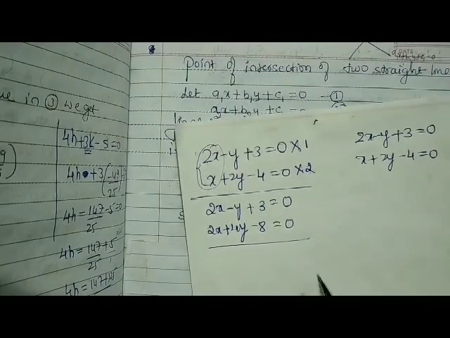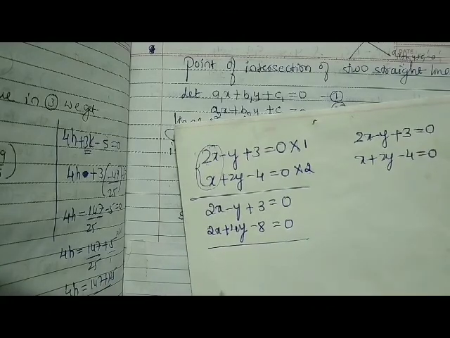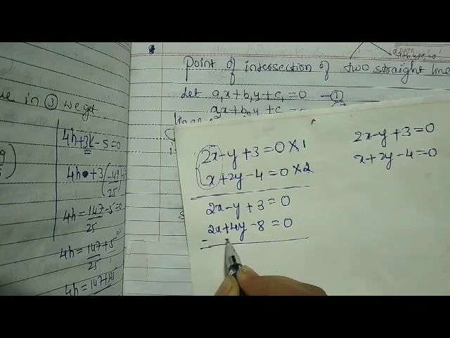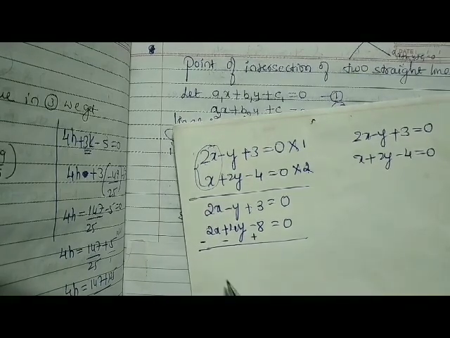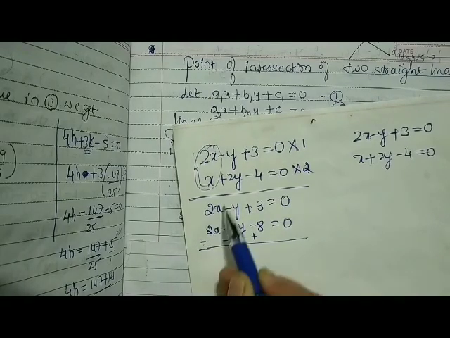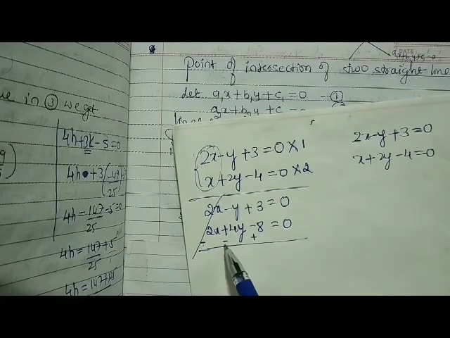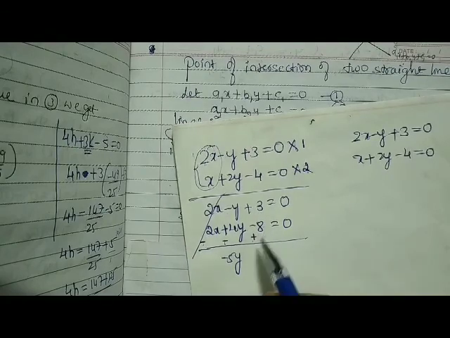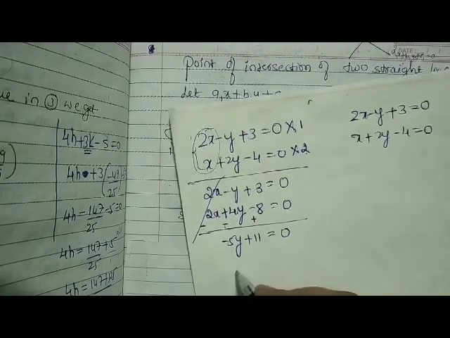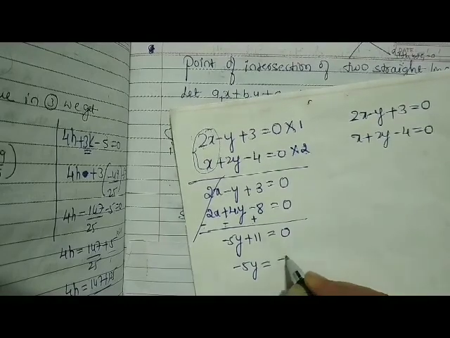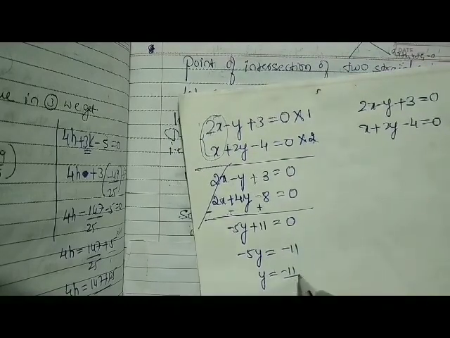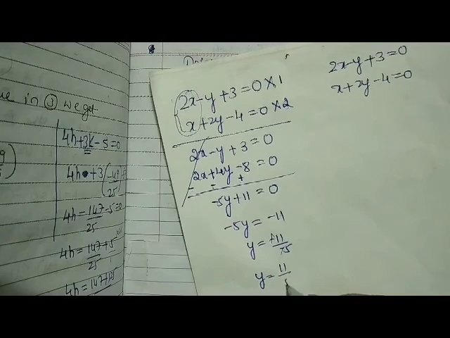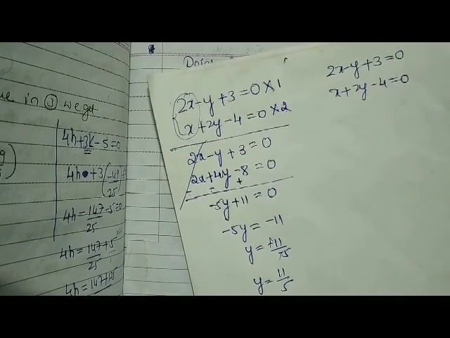Correct? So you multiply. Here, change the signs: plus becomes minus, minus becomes plus. So 2x minus 2x will get cancelled. Minus y minus 4y is minus 5y, plus 3 plus 8 is plus 11, which is equal to 0. So minus 5y is equal to minus 11. Therefore, y is equal to minus 11 by minus 5, the minus will get cancelled. Therefore, we have y is equal to 11 by 5.